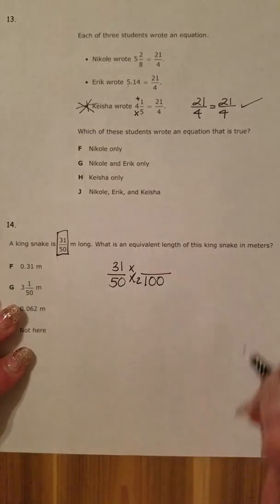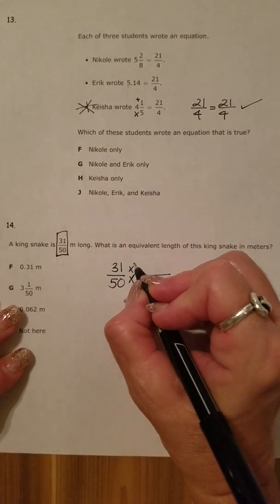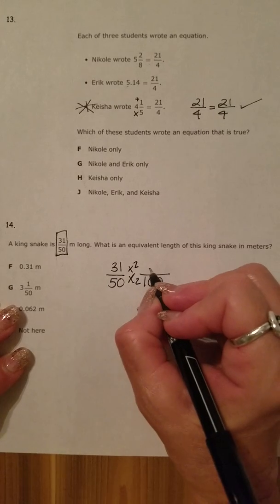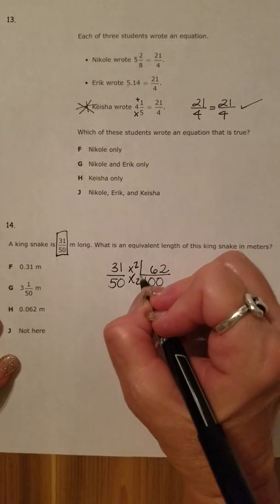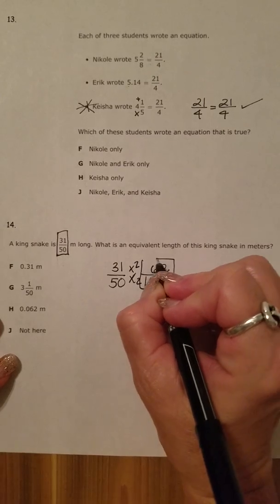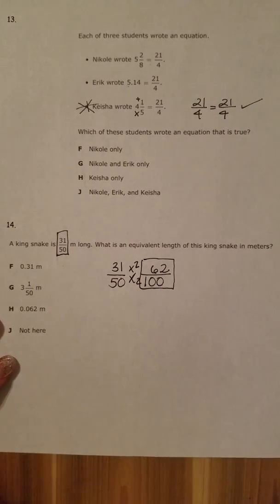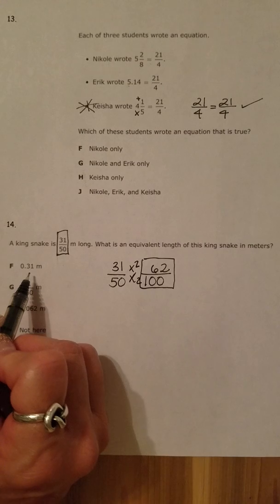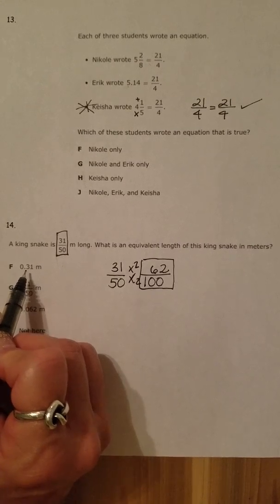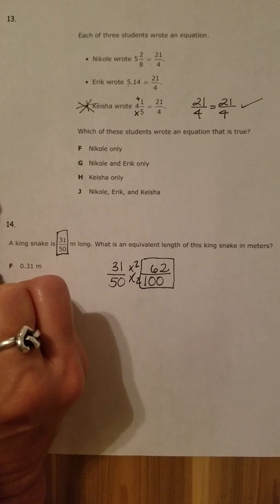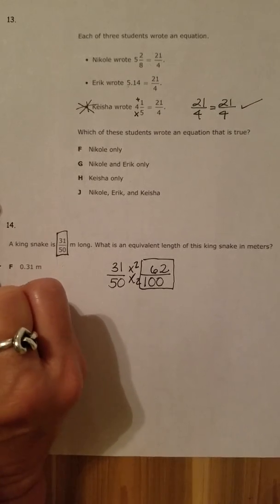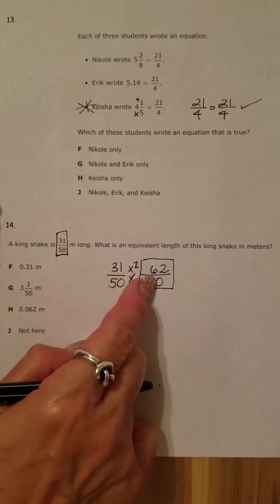50 times 2 is 100, and 31 times 2 is 62/100ths. So I can get this fraction. I look at this one and it says 31/100ths, and I can see this does not match that.